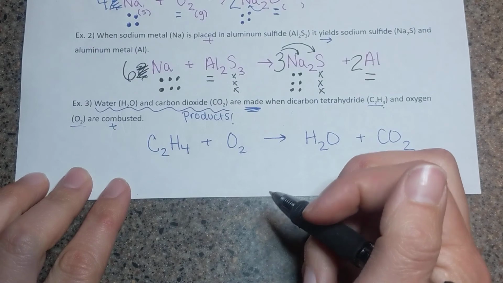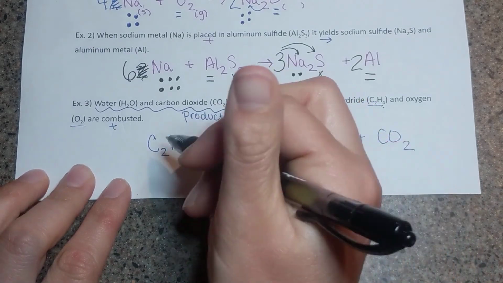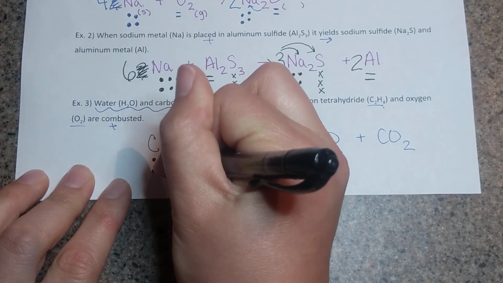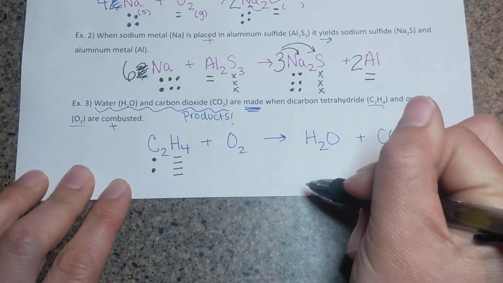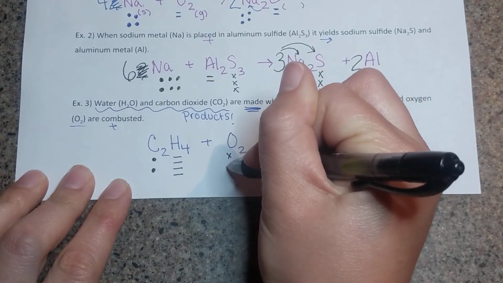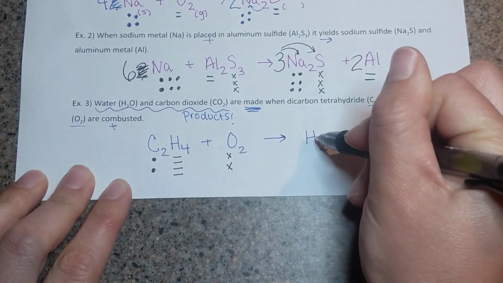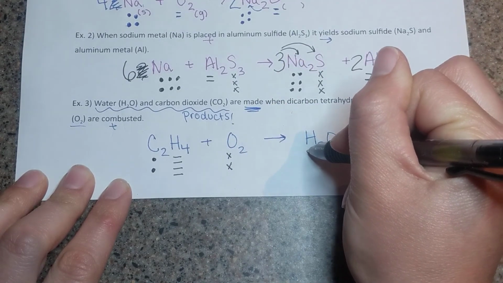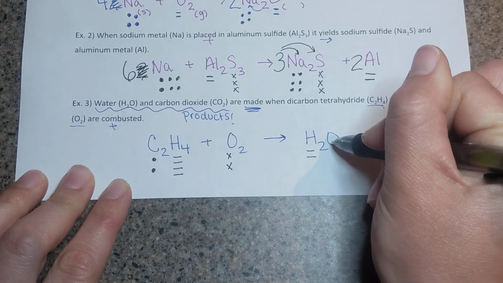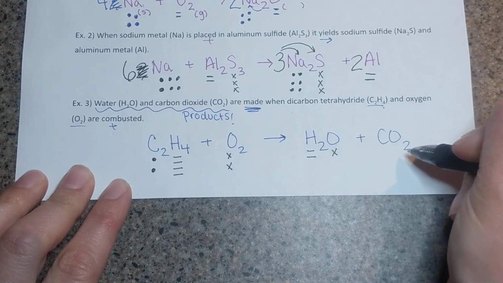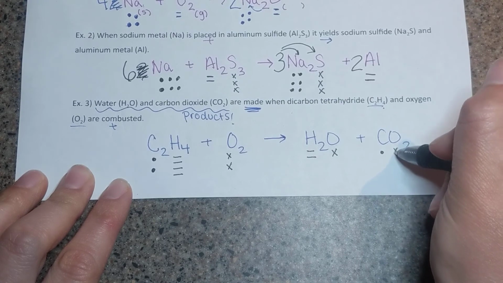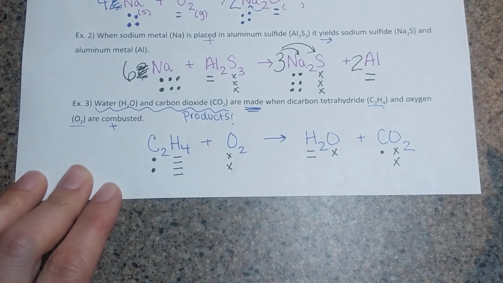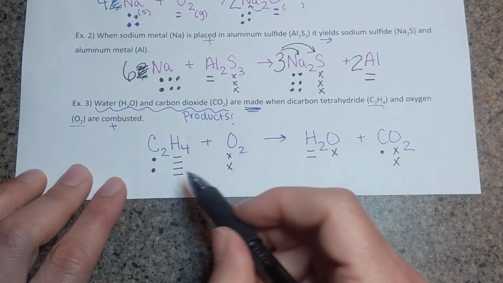So I go ahead and I draw my dots and lines. I have 2 carbons. I have 4 hydrogens. I have 2 oxygens. Here I have 2 hydrogens, 1 oxygen, 1 carbon, and 2 oxygens. So I start on the left.